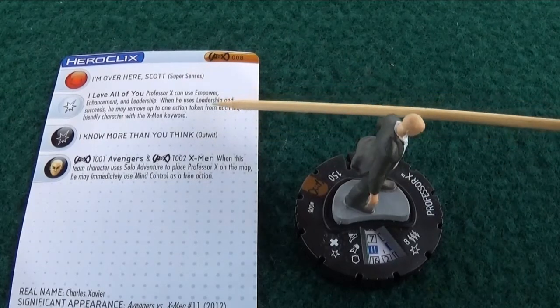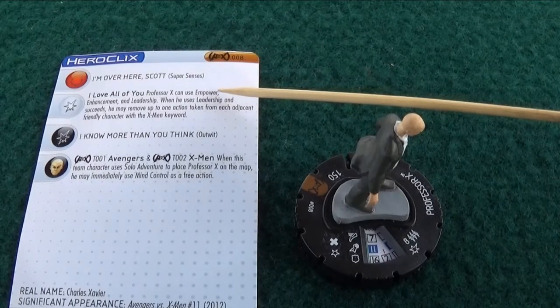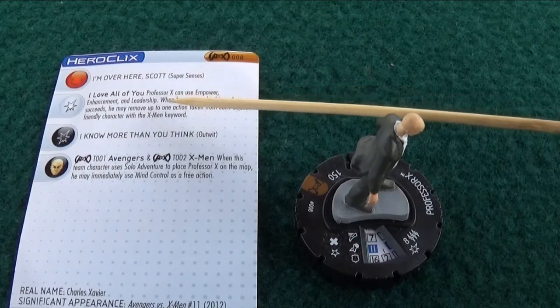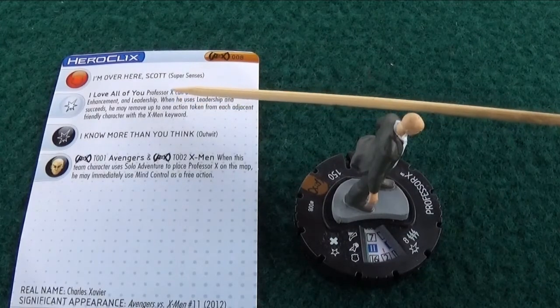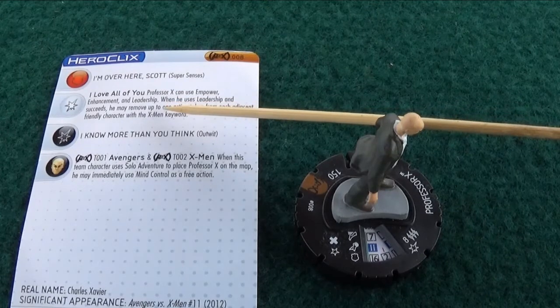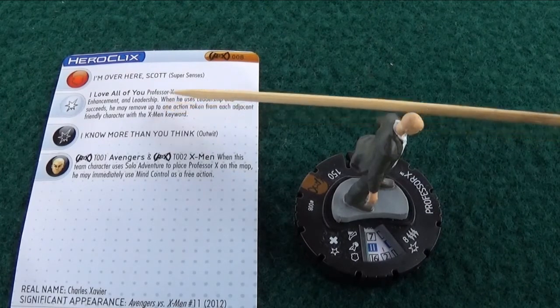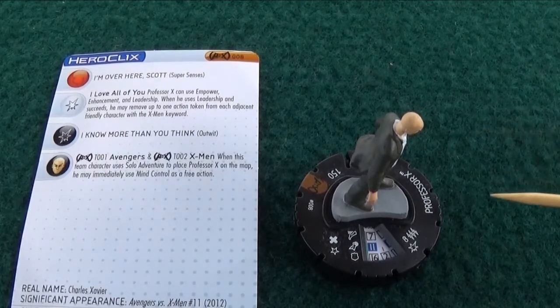And the other special that's on his damage is called I Love All of You, and it says Professor X can use Empower, Enhancement, and Leadership. When he uses Leadership and succeeds, he may remove up to 1 action token from each adjacent friendly character with the X-Men keyword. So that's like the most powerful leadership I think I've seen in a while.